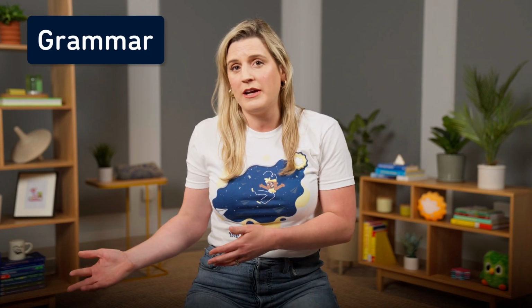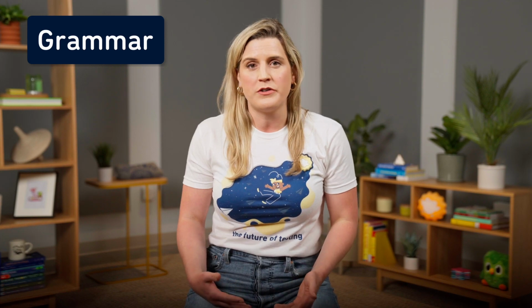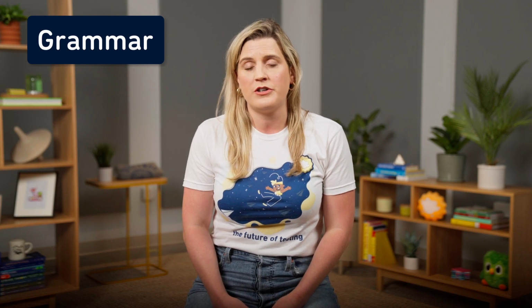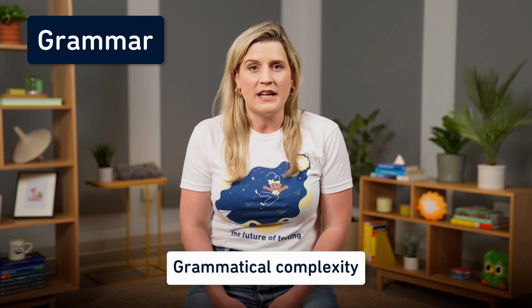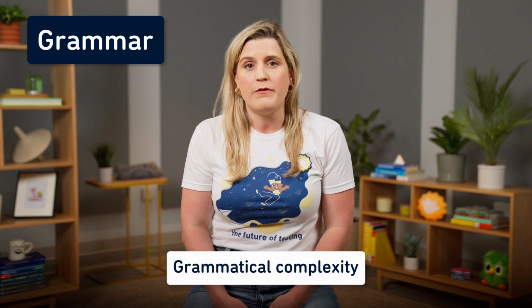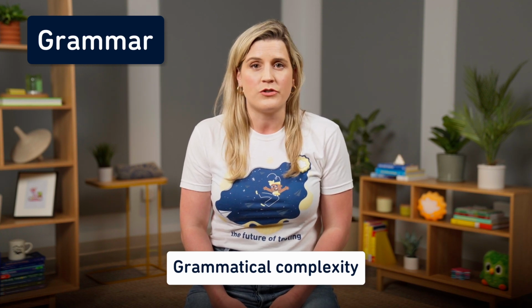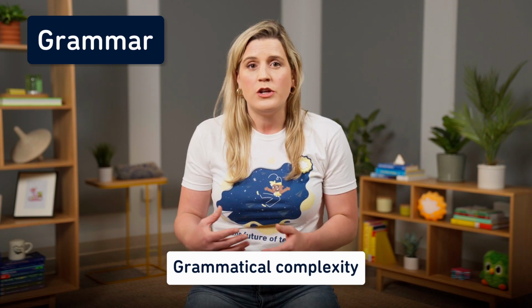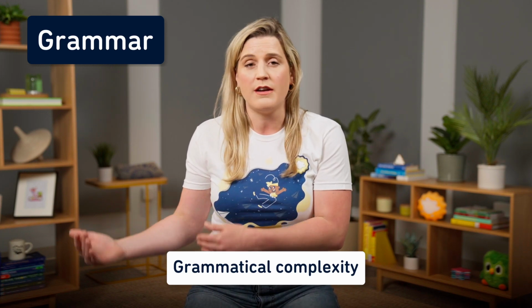The next area we're going to look at is everyone's favorite, grammar. We probably all know what grammar is or have studied it in our own language in school, but grammar basically refers to a set of rules or structures that make up a language. So for the DET, we're looking at a few features. One is grammatical complexity. This refers to how advanced and varied your grammar structures are. So thinking about creating different sentence structures, using those grammatical features in an advanced way.